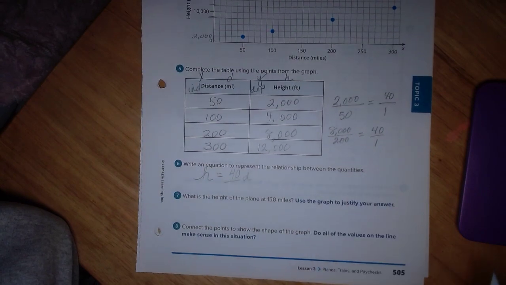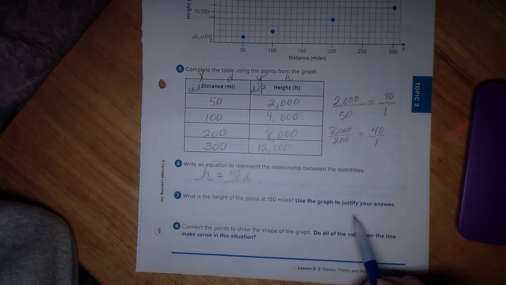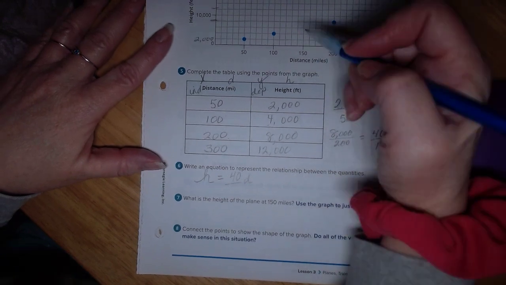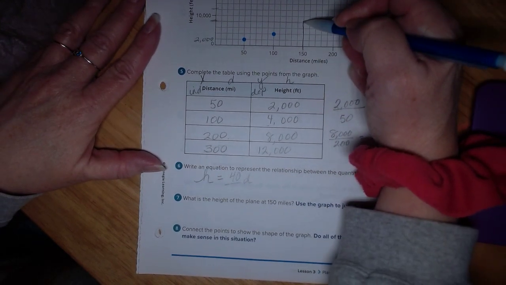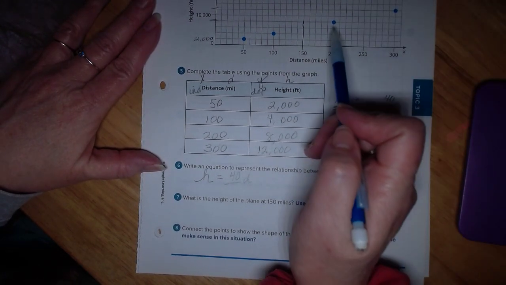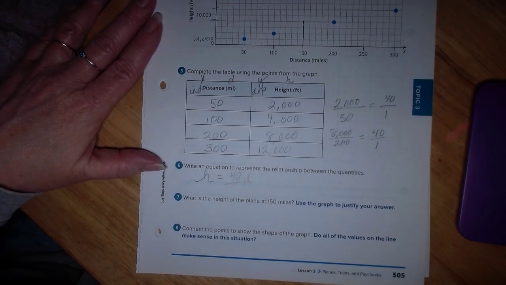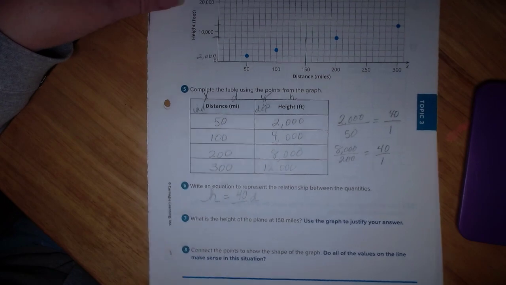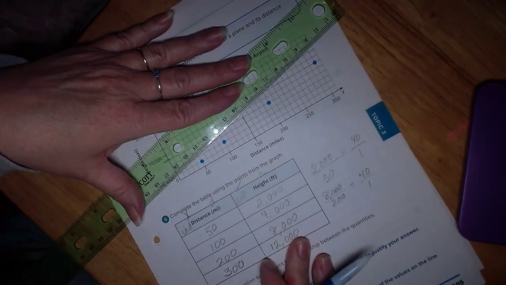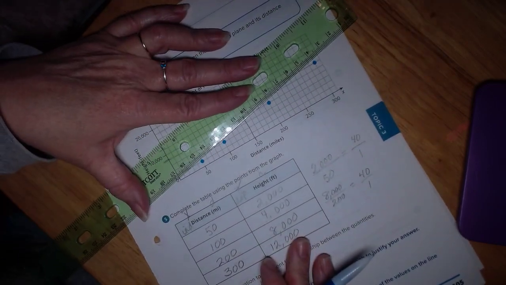What is the height of the plane at 150 miles? It says use the graph to justify your answer. So if I go up here to 150, let's see, we would need to draw our line though. So let's connect our dots because we need to see where that crosses.